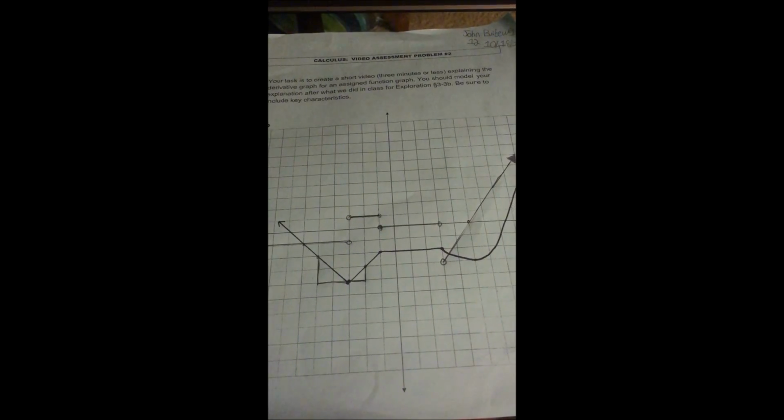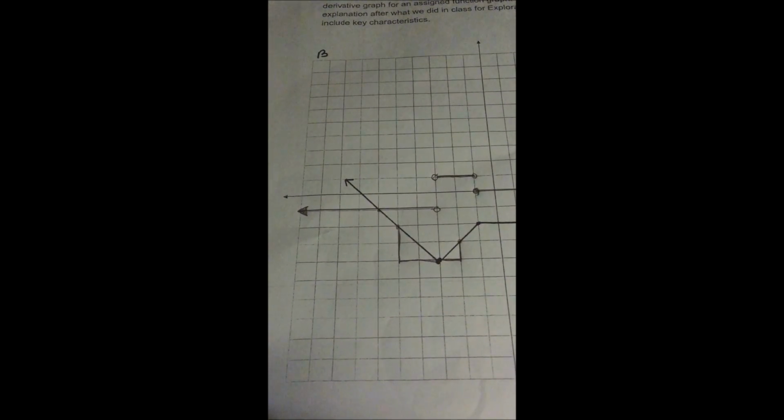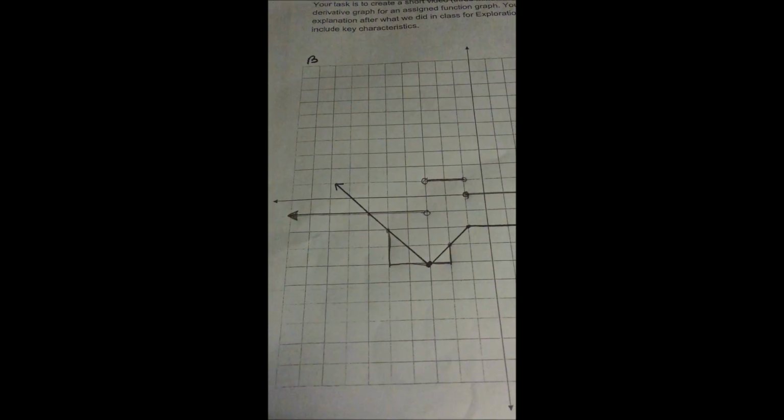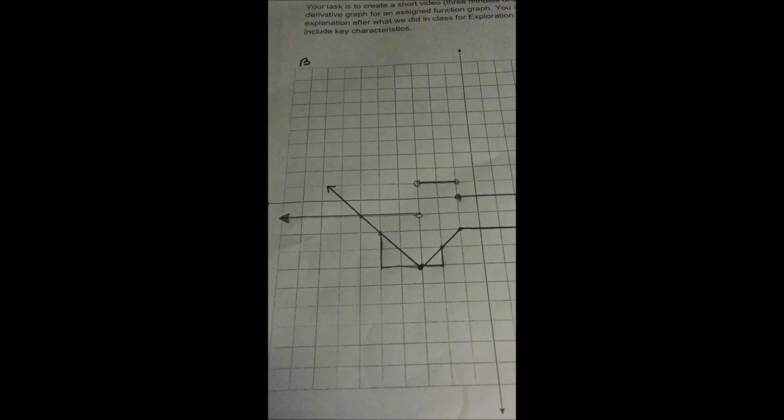Now here, you gave us a graph that appears to have multiple types of functions inside of it. The way I just figured out to find the derivative of the graph was to break up the graph into different sections. Now, the first part I looked at in the graph was the far left side, which appears to be a linear graph with a negative slope.